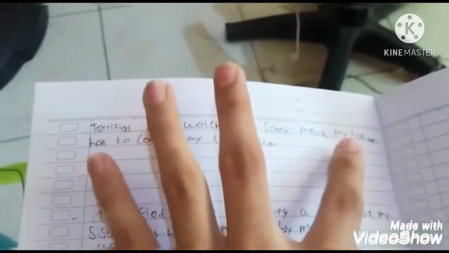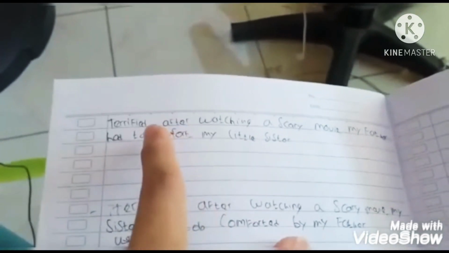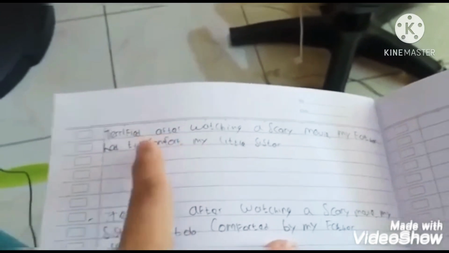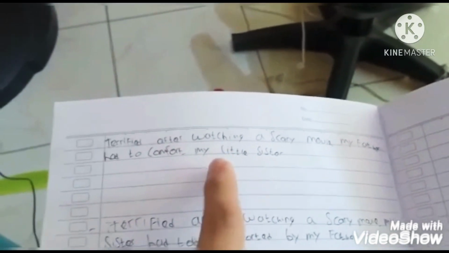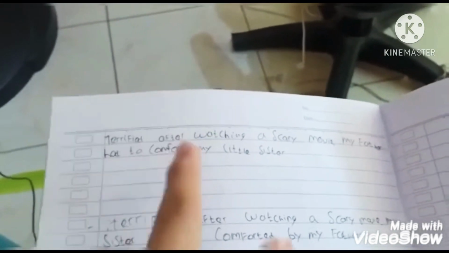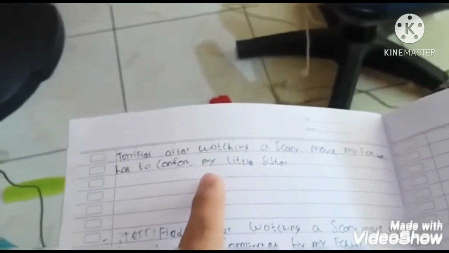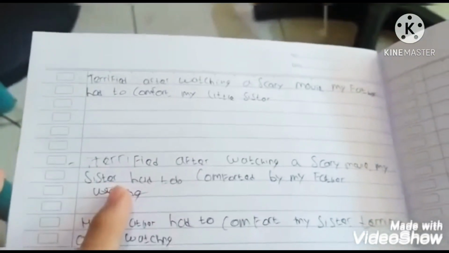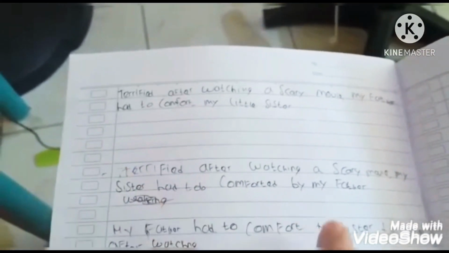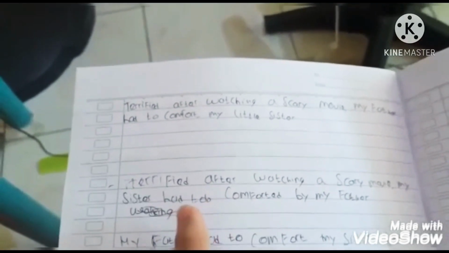But here, my father is close enough to the phrase, so it seems my father is terrified. So this is wrong. The correct sentence should be like this: Terrified after watching a scary movie, my sister had to be comforted by my father.